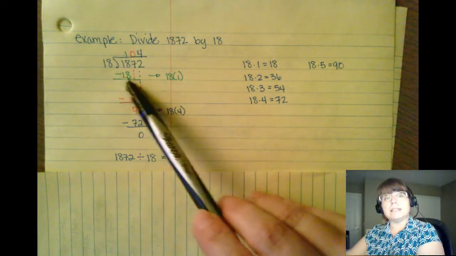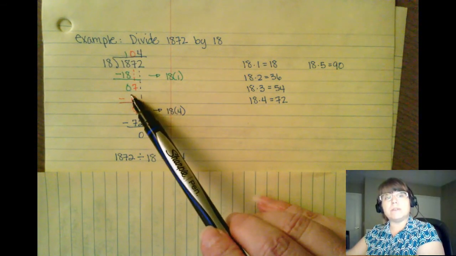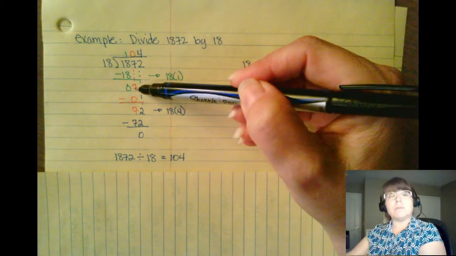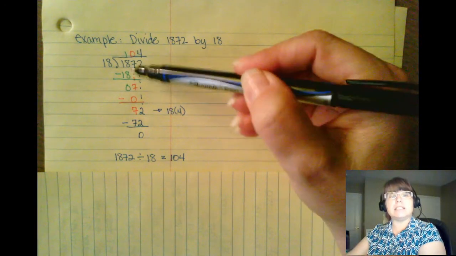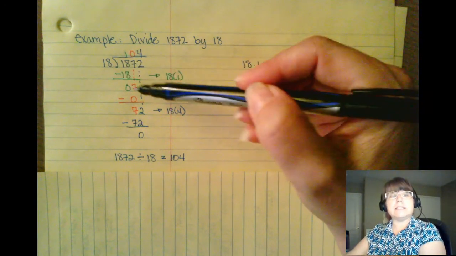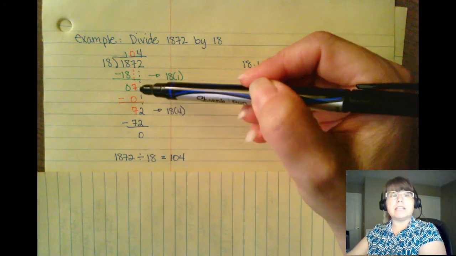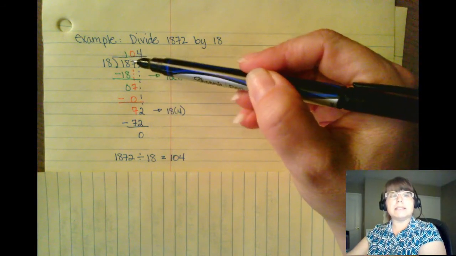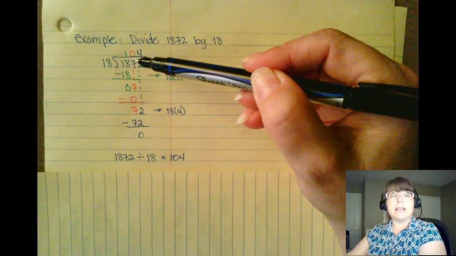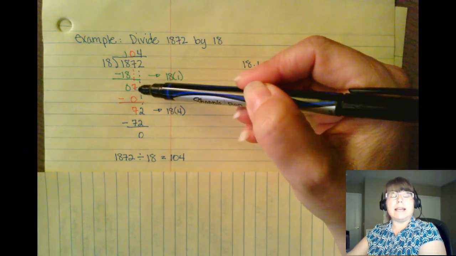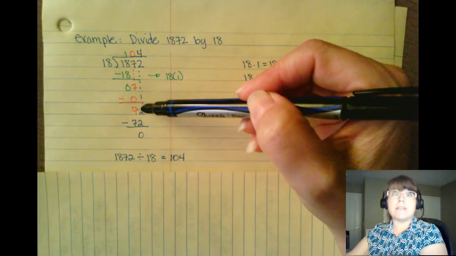1 times 18 is 18. I take the difference. I'm left with 0. But I'm not done. I have to bring down the 7 from my dividend. That's my next digit. So 18 goes into 7 how many times? None. It's less. But I can't just skip it because it's 0 times. 0 times 18 is 0. 7 minus 0 is 7.